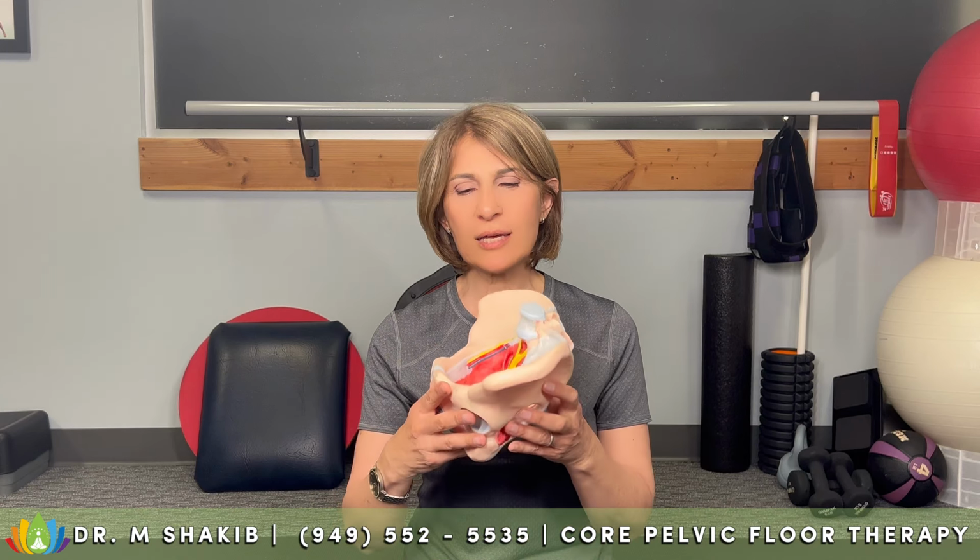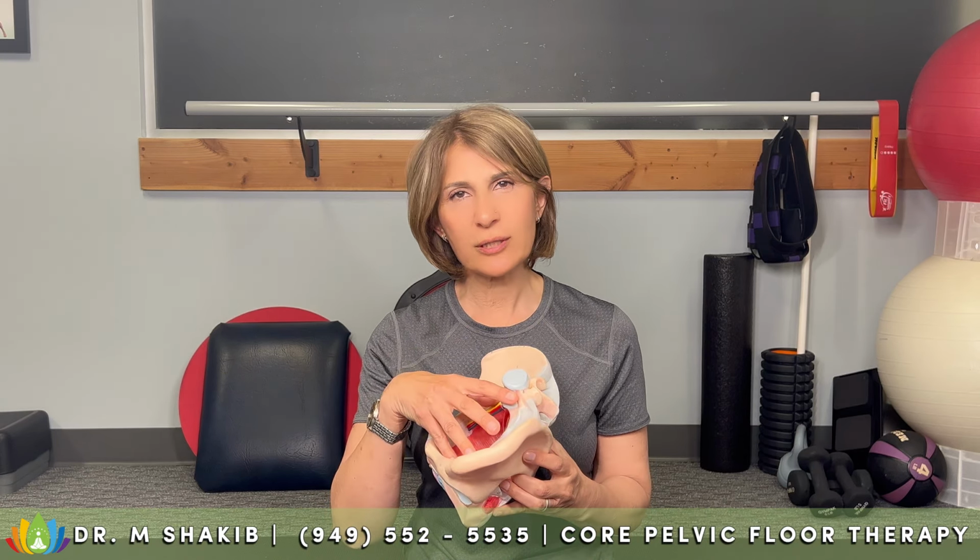We need to look at things from a biomechanical perspective. We need to see, why are these muscles tight? Why are they weak? Why are they impacting the internal organs? We need to look at the history. Do you have chronic lower back pain or SI joint pain or hip mobility pain or groin pain?